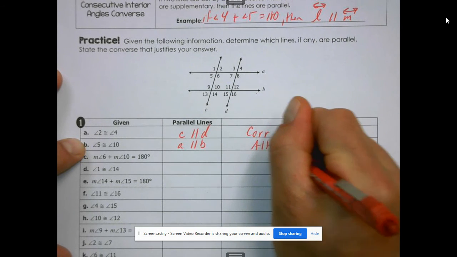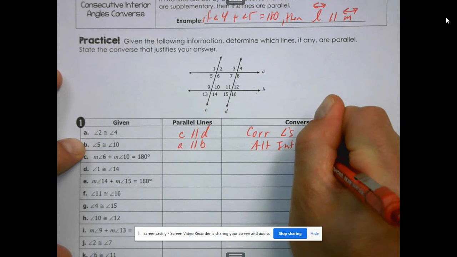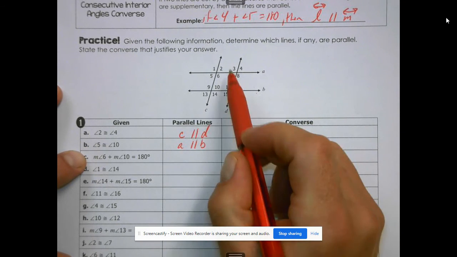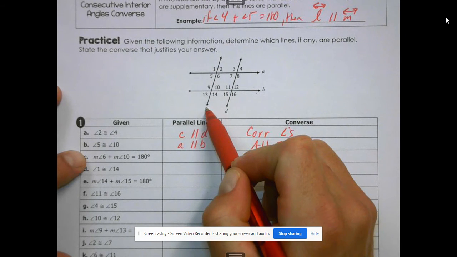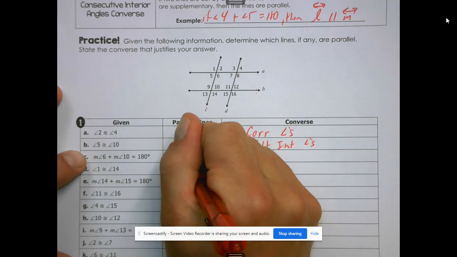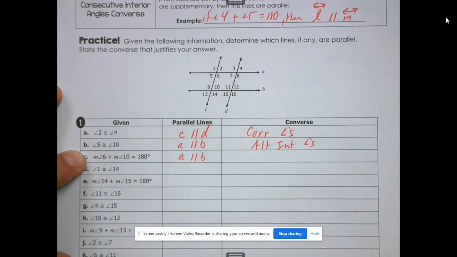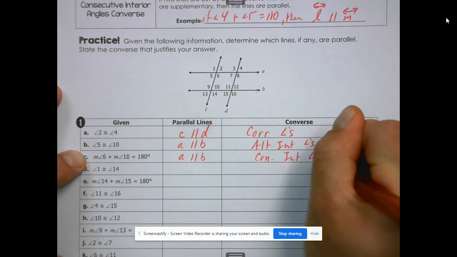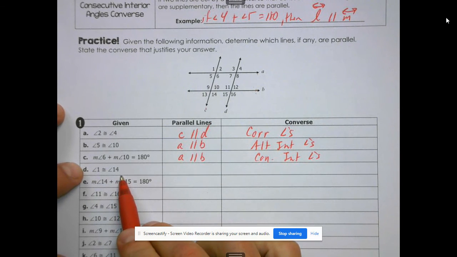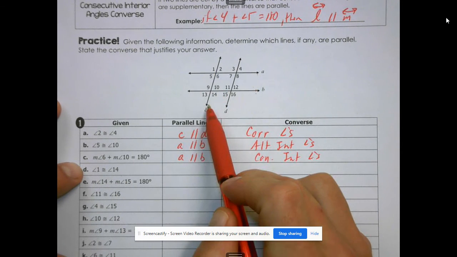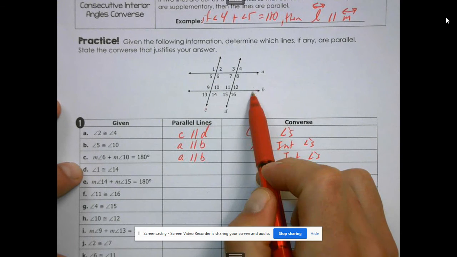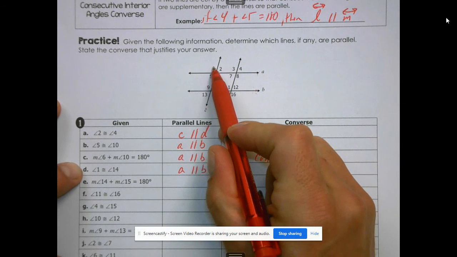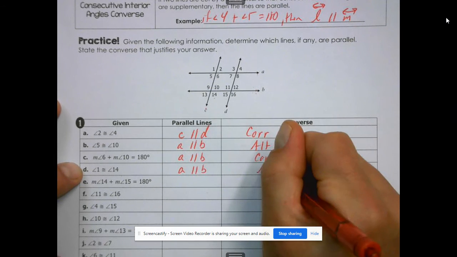That proves those lines parallel. 6 and 10. 6 and 10 are on line C as a transversal, which would mean A is parallel to B. Consecutive interior angles. 1 and 14, there's 1, there's 14. They're on line C, which would mean A is parallel to B. And 1 and 14 are alternate exteriors.